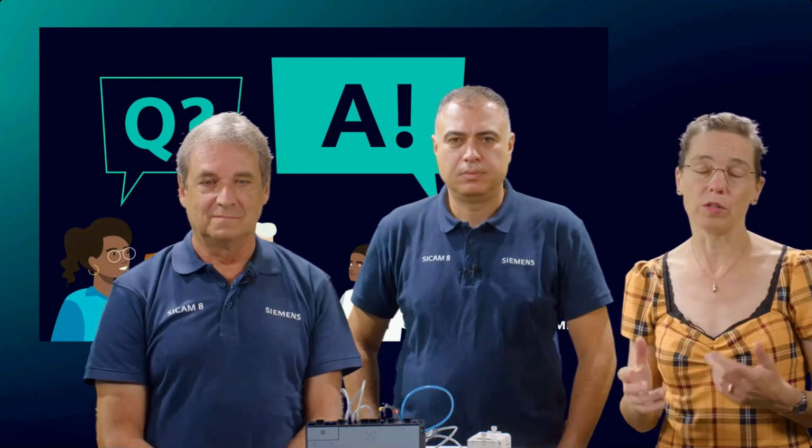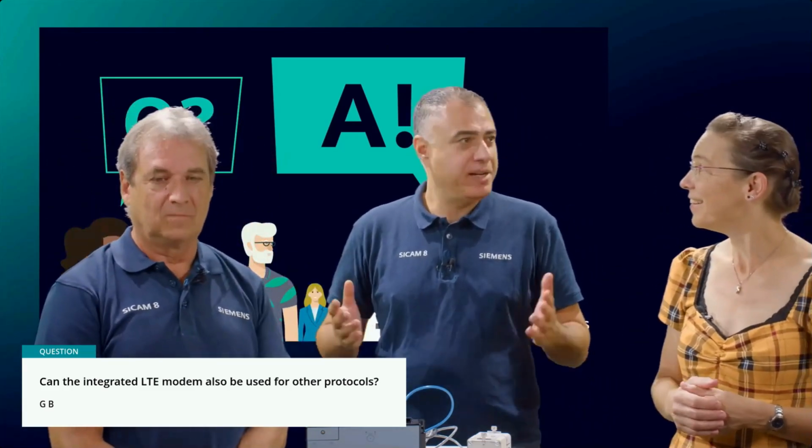Somebody wants to know around communication. There's an integrated LTE modem inside. Can this be used also for other protocols? Okay. The answer is clear, yes. Also TCP/IP-based protocols can be used for sure. Perfect, thanks. And a question of timing. I don't know if you've mentioned that during the presentation, but when will the device be available for projects? Sure. Okay.